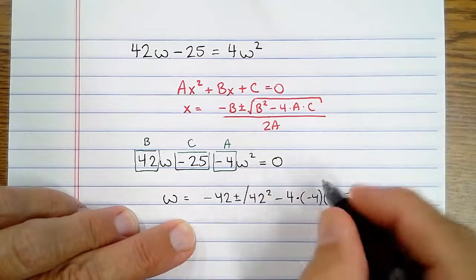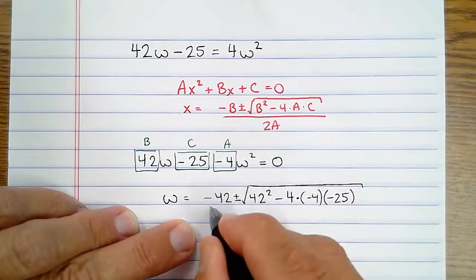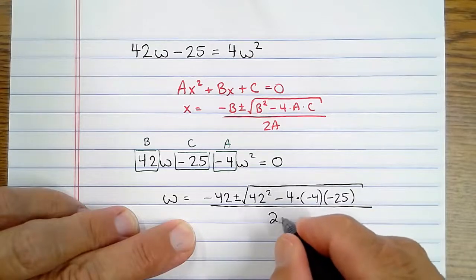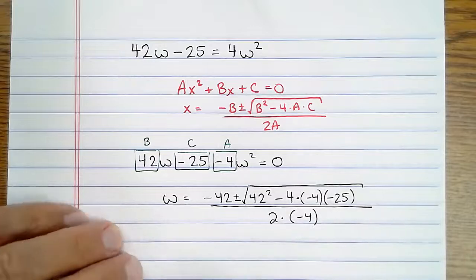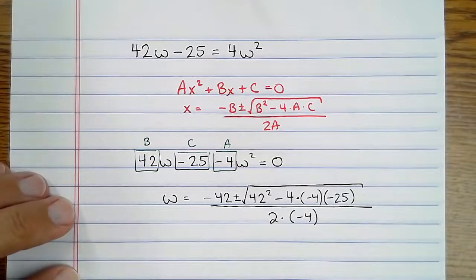And then all of that is going to be divided by 2 times A, which is negative 4. Okay? And so now we've got to put that in our calculator and get it correct.